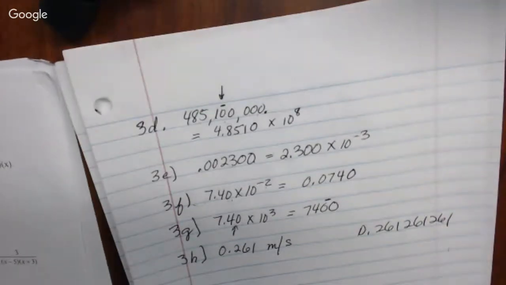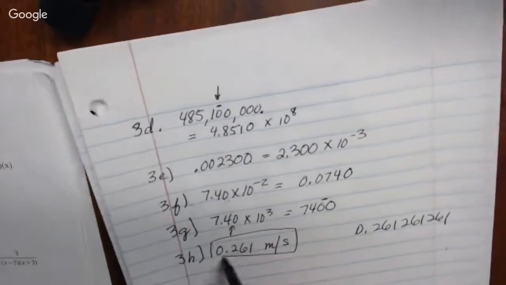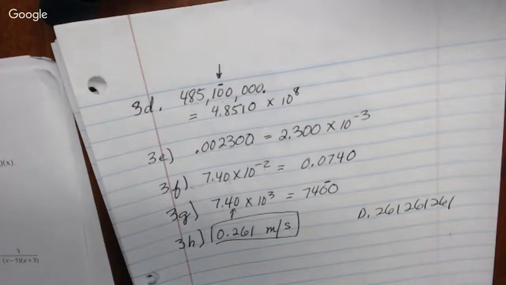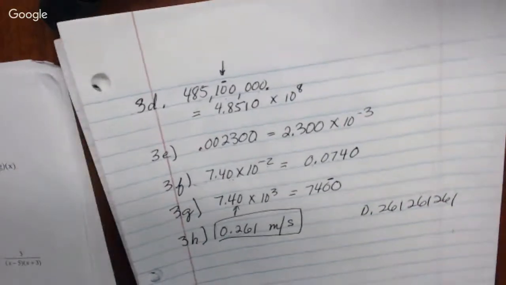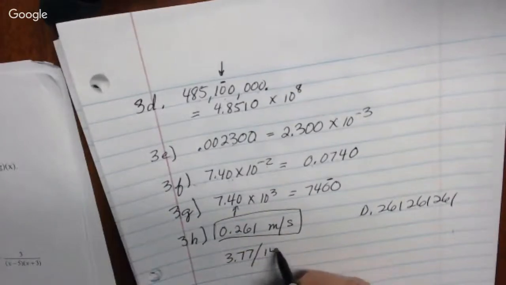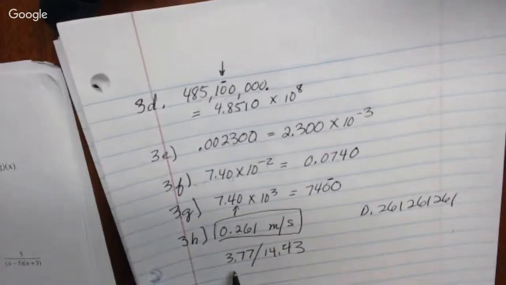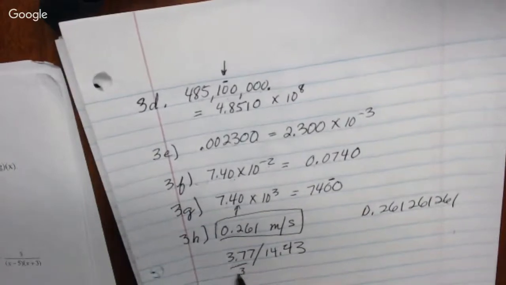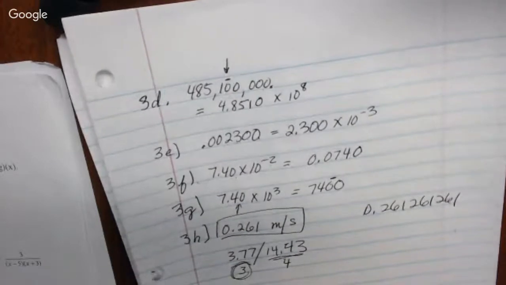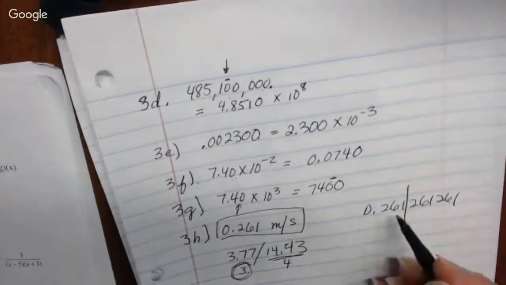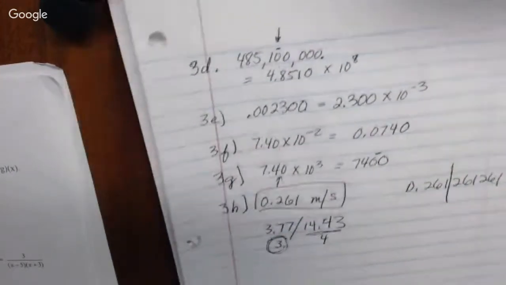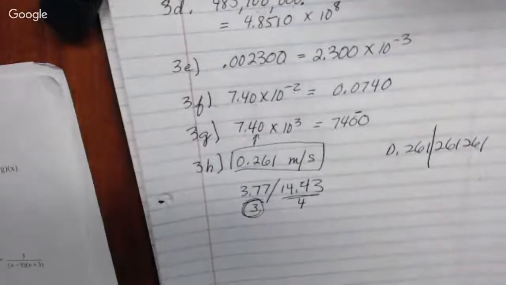So the way that I know what the significant digits are here is I go back to the original problem. And when you multiply or divide with significant digits, you take the one that has the least amount of significant digits. So this number right here has 3 significant digits. This number right here has 4. So I can only have 3 significant digits. So my 3 are right here, 261. Okay. All right. Now 3i.